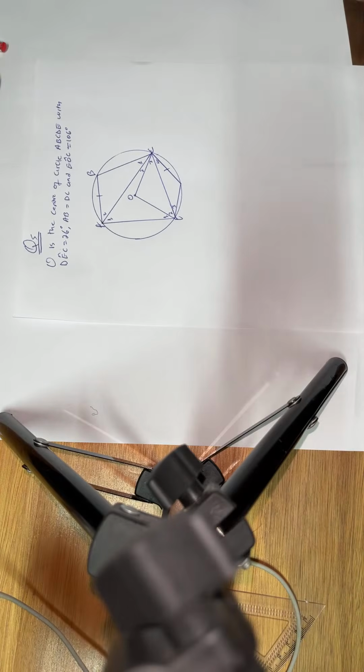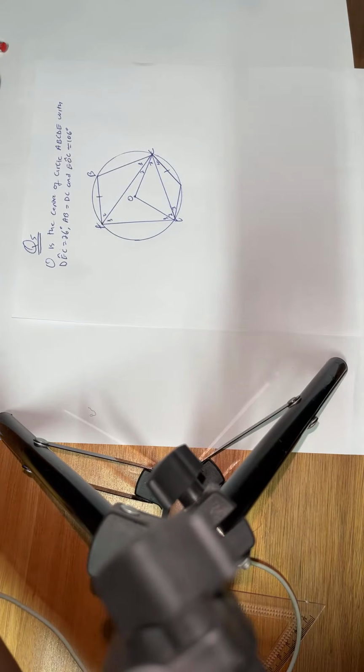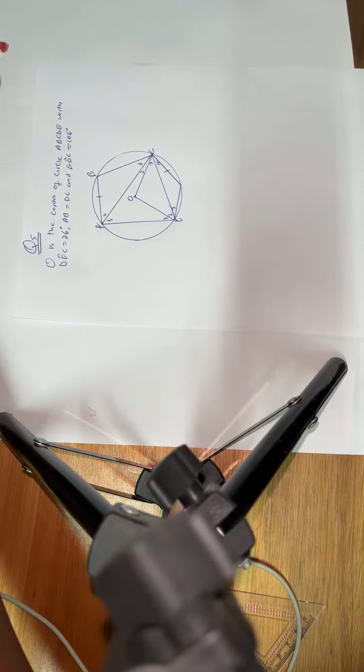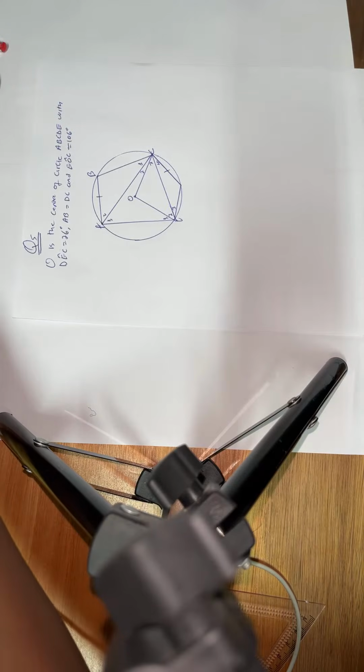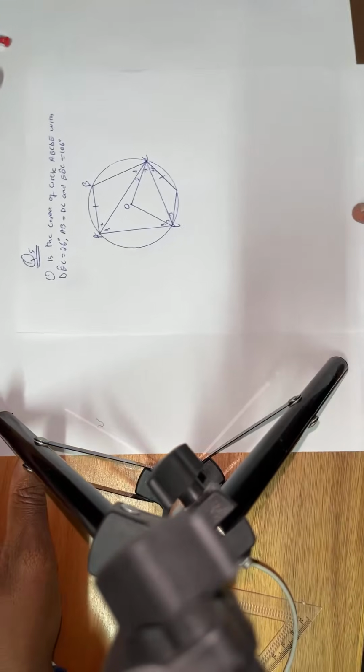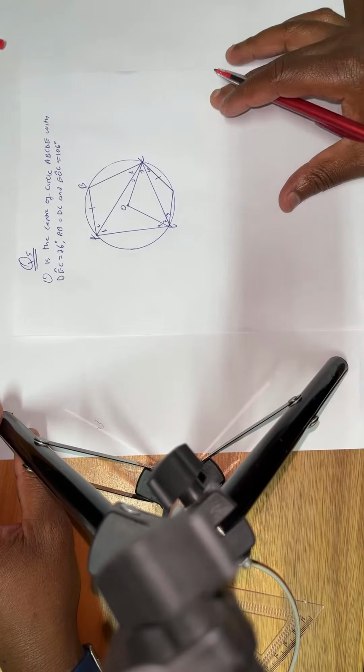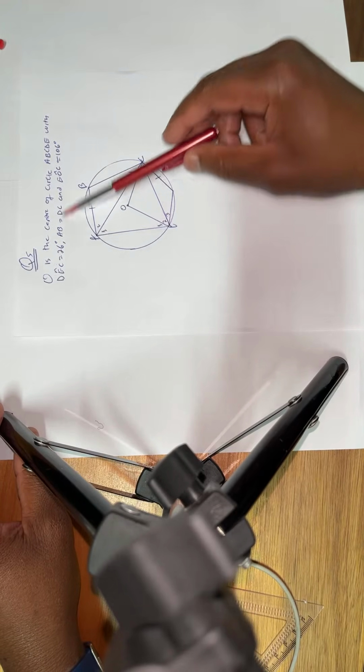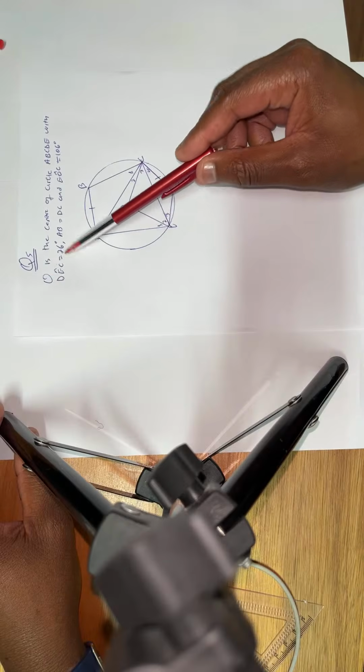The next question is something like this. They're saying now, this was question 5, right?